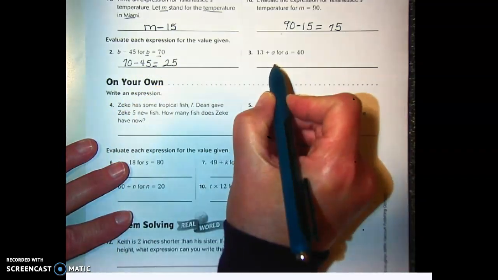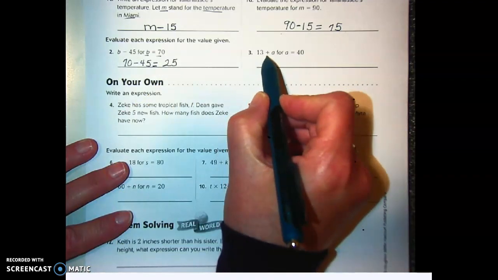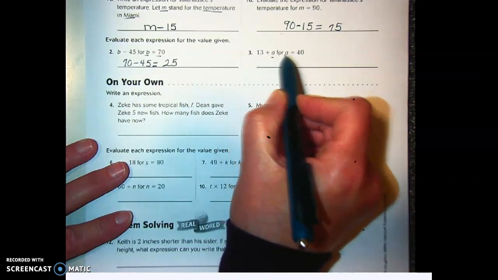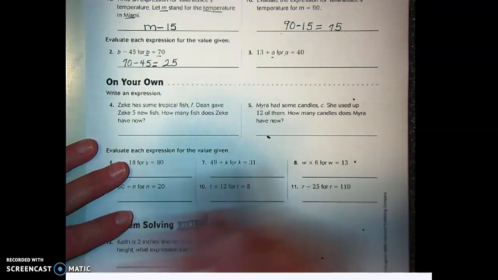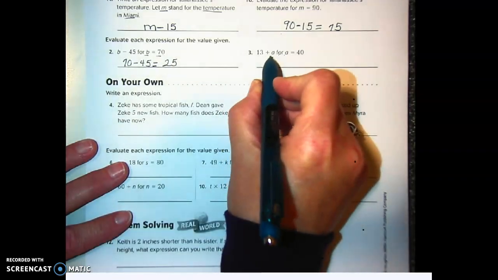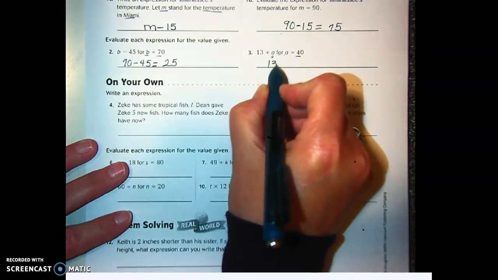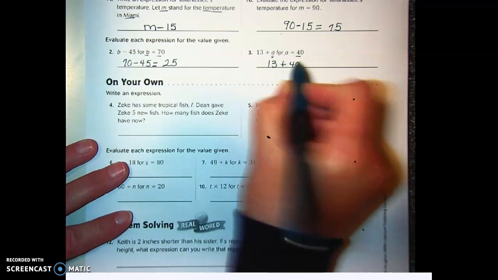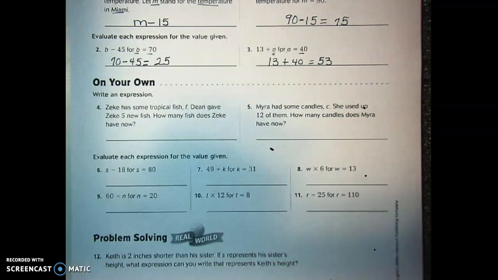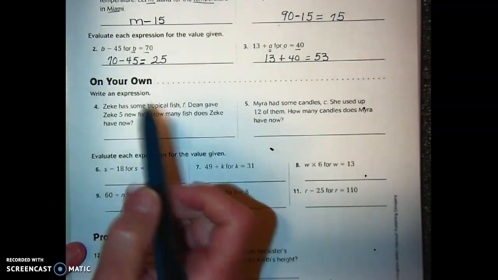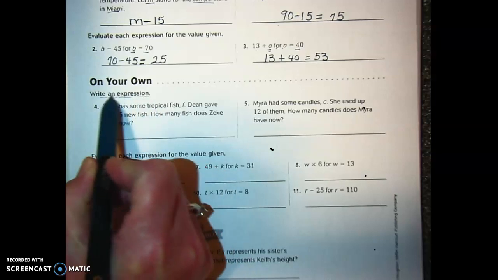I want you to go ahead and do number 3. A, or 13 plus A for A equals 40. We're going to go ahead and work that expression. Stop your recording. Okay, we're supposed to substitute. A is going to be 40. So 13 plus 40 is equal to 53.